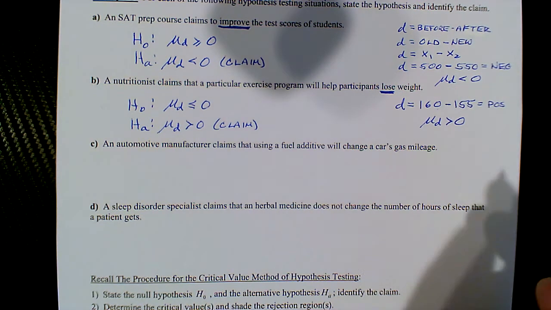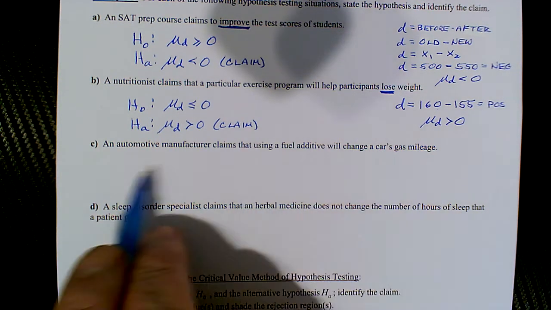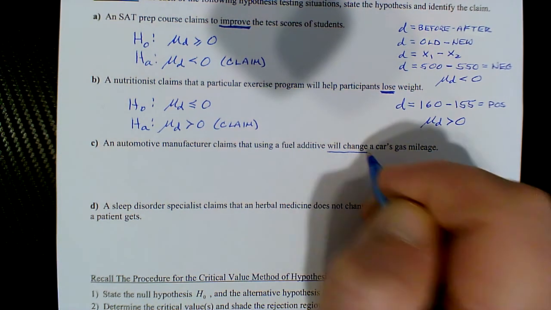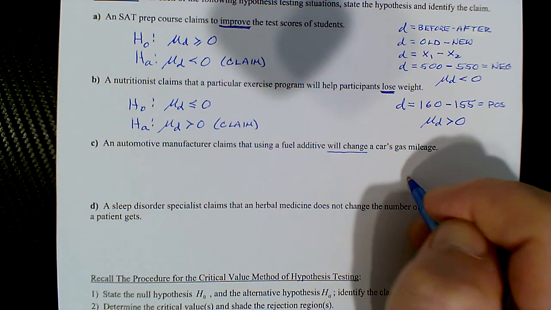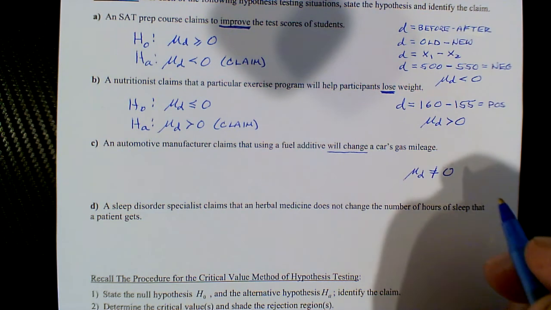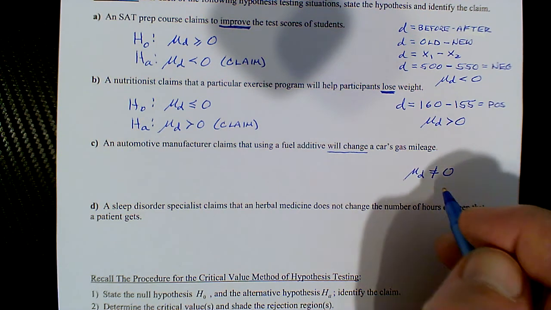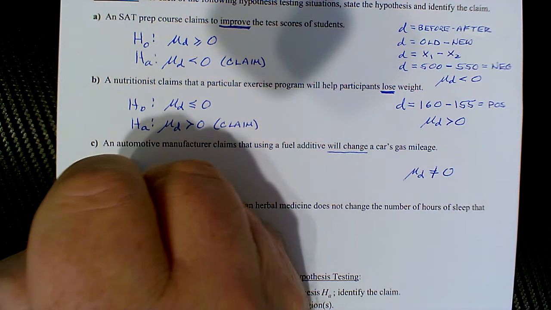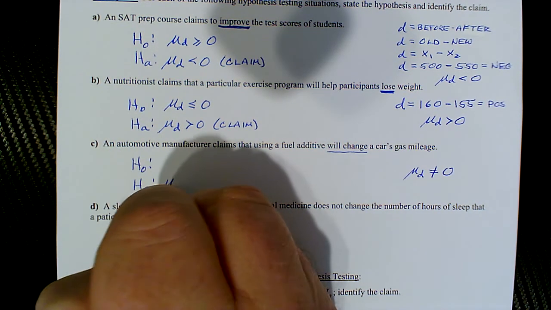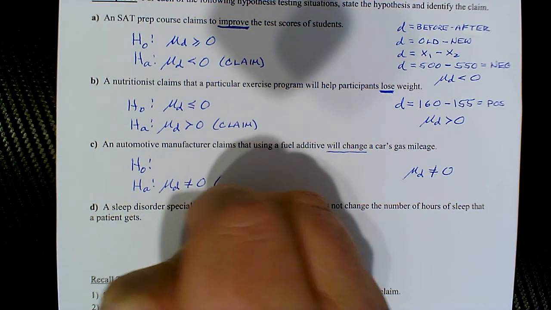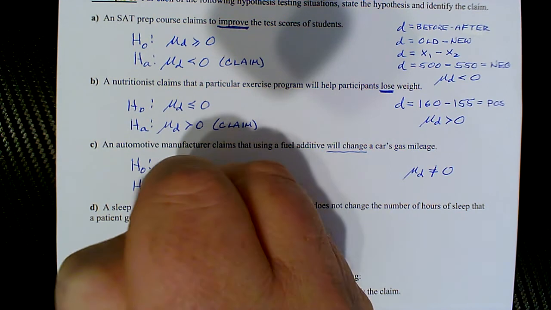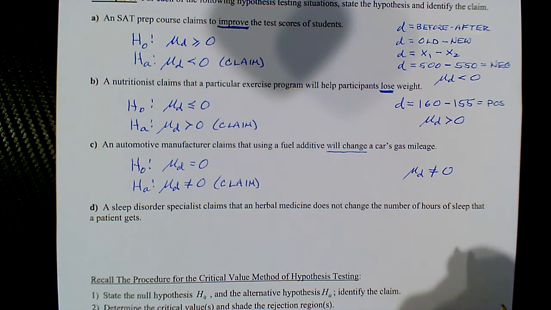In example C, we don't really have to make up a scenario because it's just saying it will change. This fuel additive will change the gas mileage. So the mean of the difference is not going to be 0 because it's going to change. Positive or negative doesn't matter. But that also will go with the alternative because it's not equal to. So mu sub d equal to 0 is the null. Again, everything's with respect to 0.